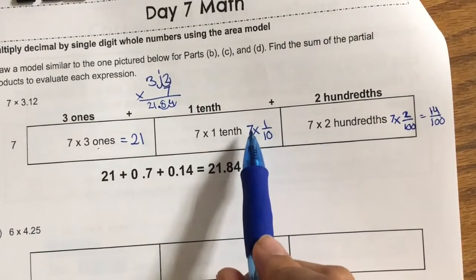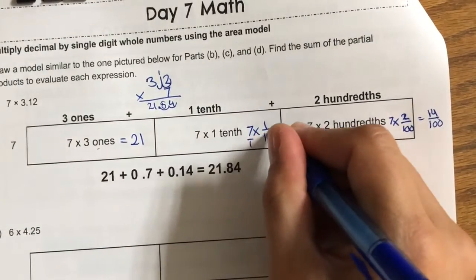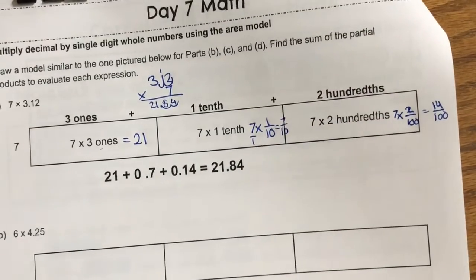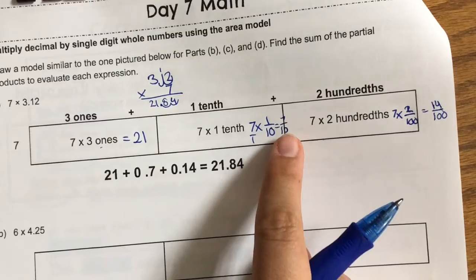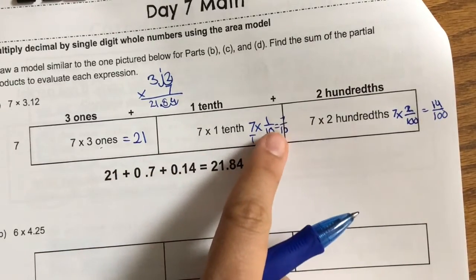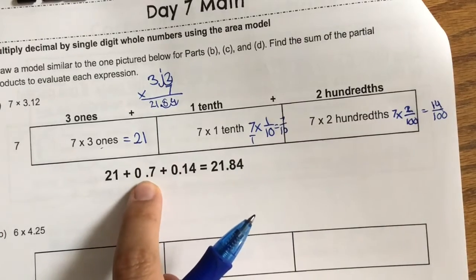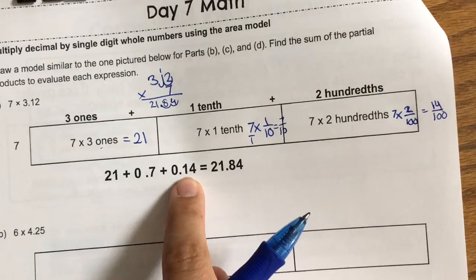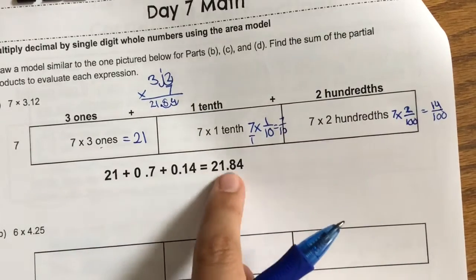So for this, you just need to multiply across. Always remember you need to make that whole number a fraction first. And this one's really saying 7/10. So I know it's a little hard to see that, but from here, you would then need to convert that into your new number here. So we have the 21. 7/10 really looks like 0.7, and then 14 hundredths looks like 0.14.